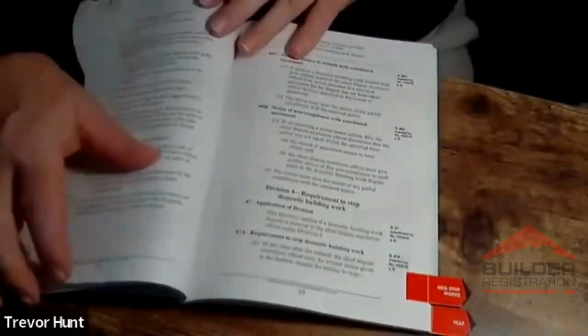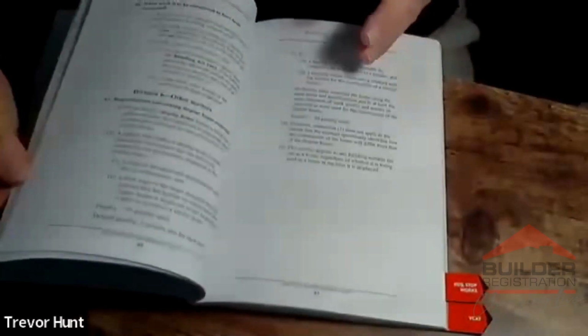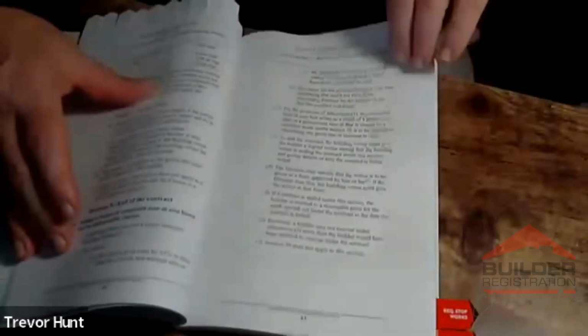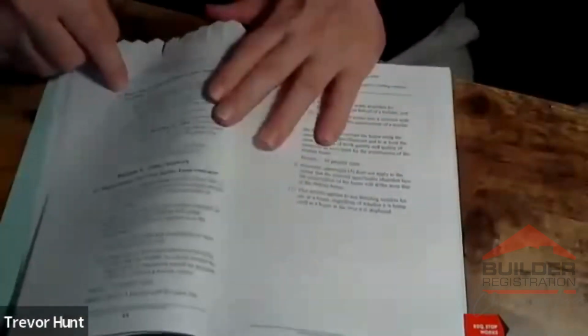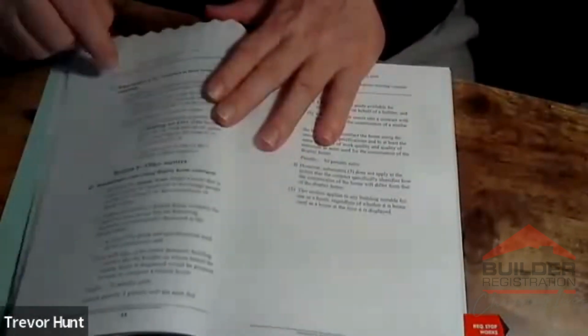After our 47A, we've got considered complete and ending a contract. So section 42, which is page 43, is where we'll kick this off. Actually, we're going to go in this particular one page over. Section 42 is for our considered complete, and section 41 is ending a contract, the owner.